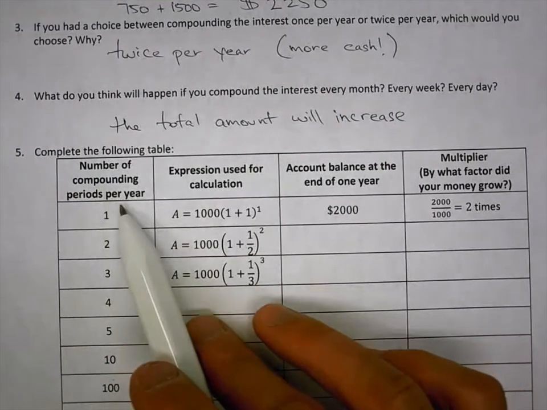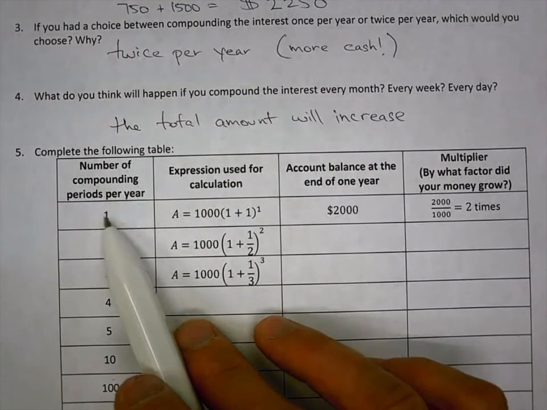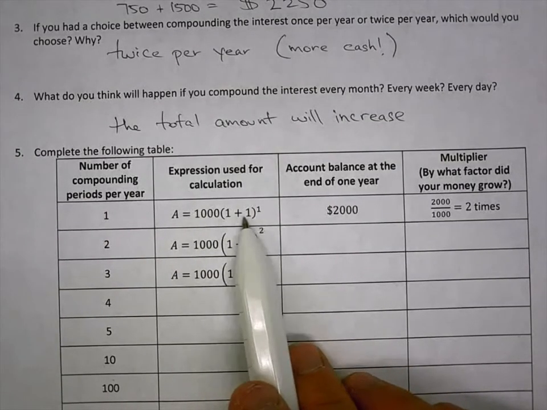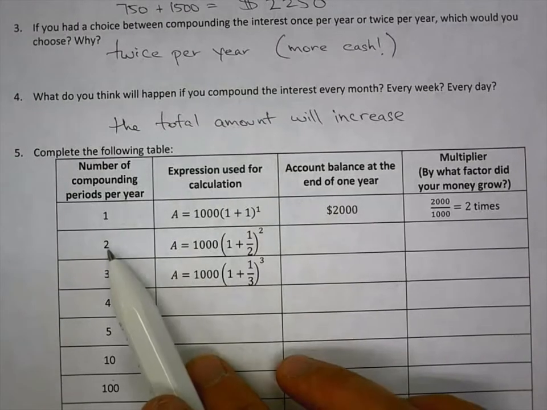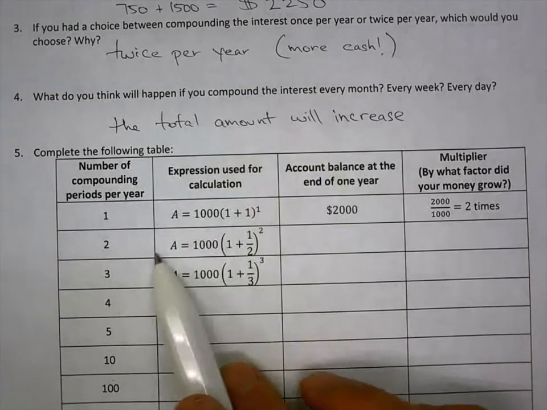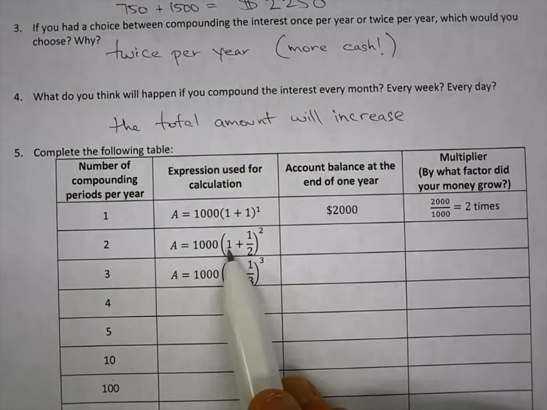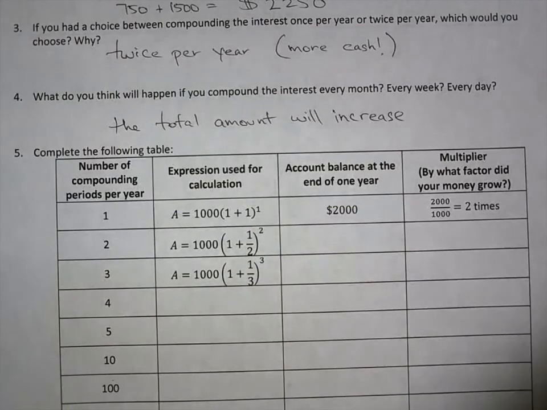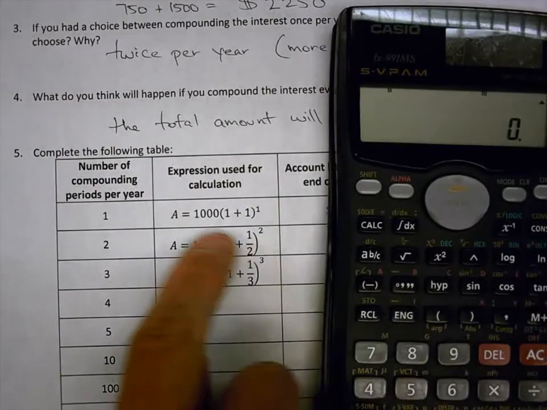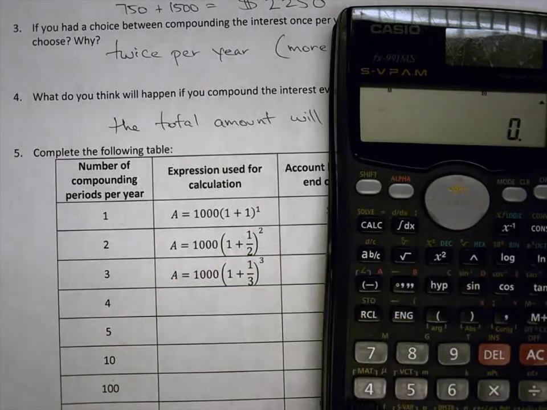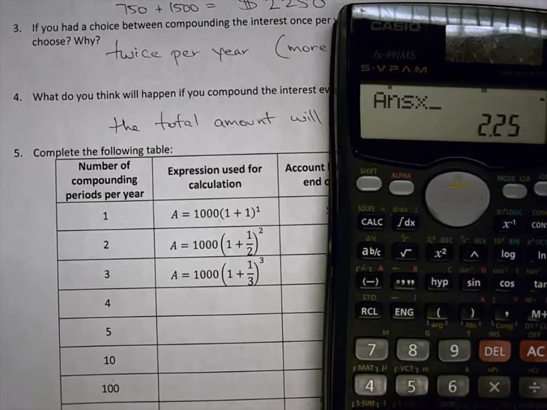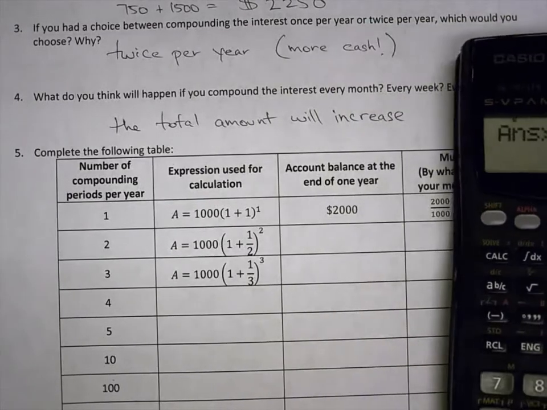You have the number of compounding periods per year. So in 1 year, if you compound once per year, you're taking $1,000, multiplying it by 1 plus 1. So multiplying it by 2, you get 2,000. If you compound twice per year, like we just showed, you're going to take 1,000, multiply by 1 plus 1 over 2, squared. This should be exactly what I just did. Don't worry about this formula. We just gave it to you, but this is essentially what we did in question 2. So I have 1 plus 0.5, so 1.5 to the power of 2, and then I multiply that by 1,000. So that's how I got 2250.